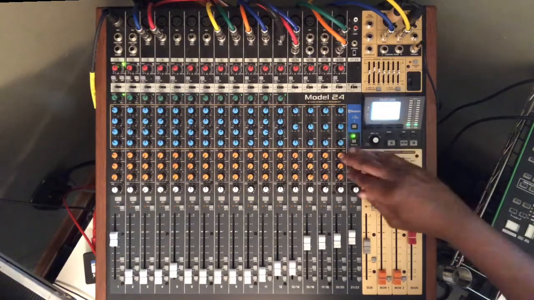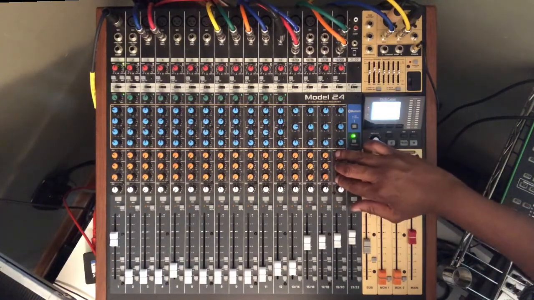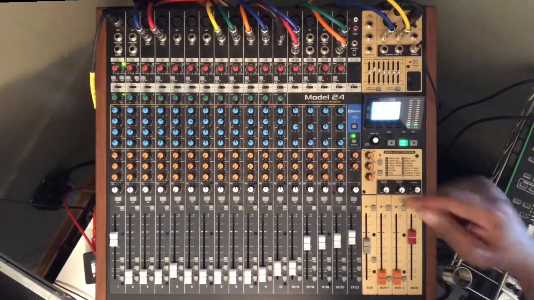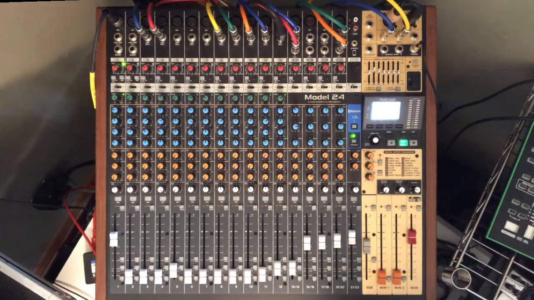Keep that in mind. Always make sure that these channels are not affected. Some mixers actually will allow you to disable that if you have it set up that way, but that's a caveat that you really need to know, and you don't want to do that.